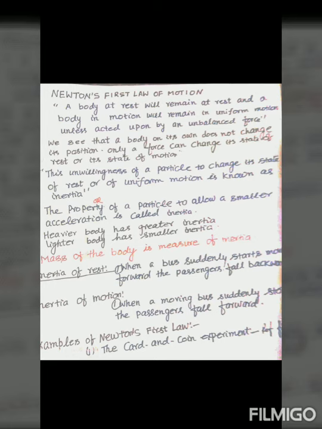So Newton modified this law and stated that a body at rest will remain at rest and a body in motion will remain in uniform motion unless acted upon by an unbalanced force. This is called Newton's first law of motion. It means a body on its own does not change its position. An external force is required to change its state of rest or its state of motion.